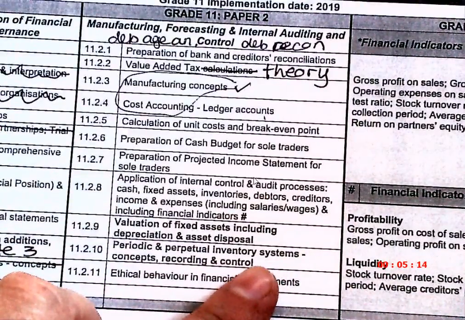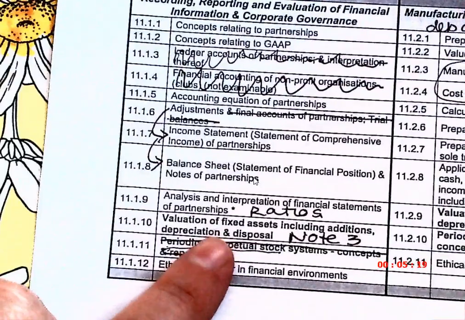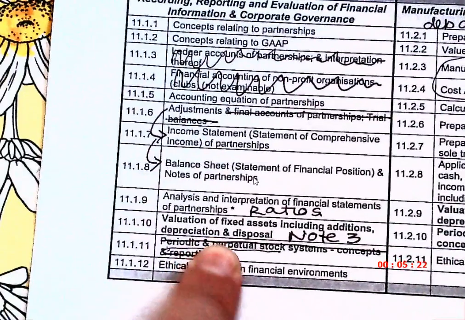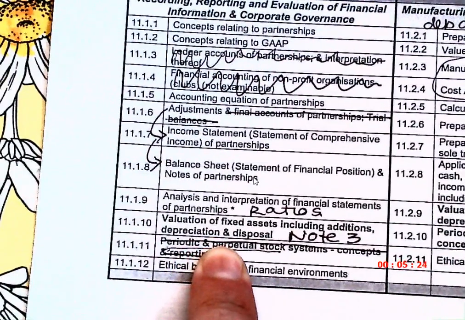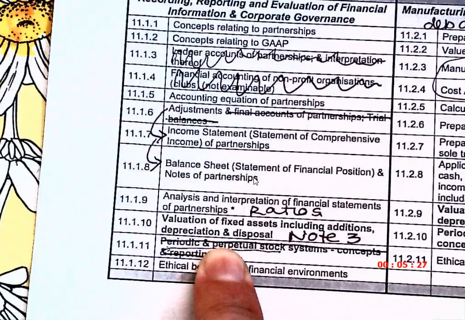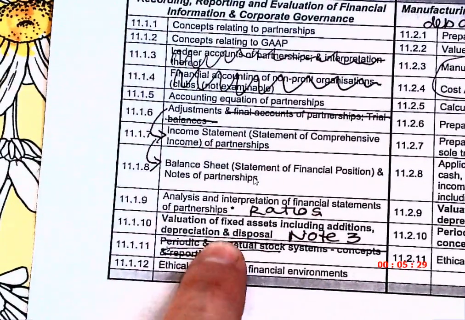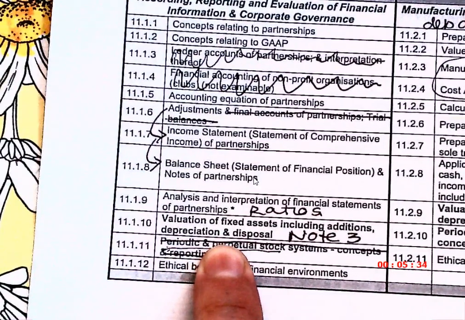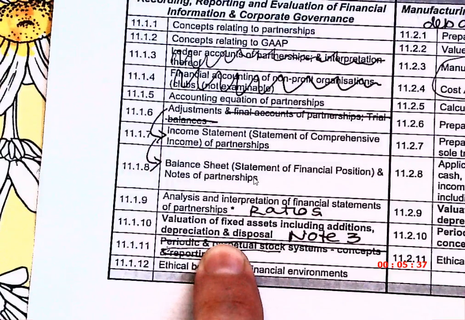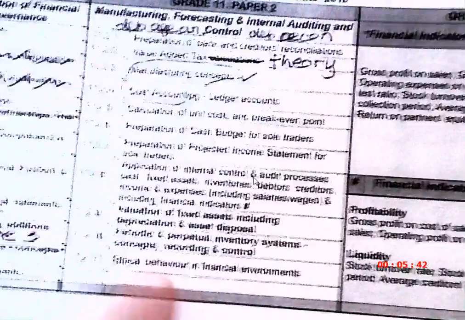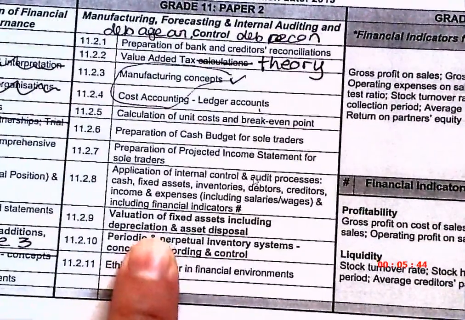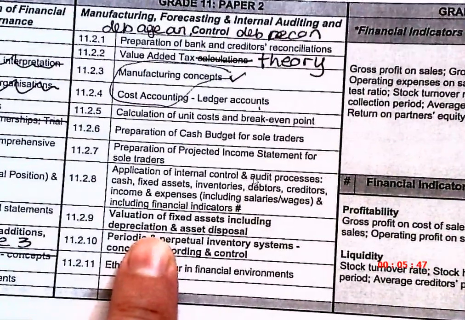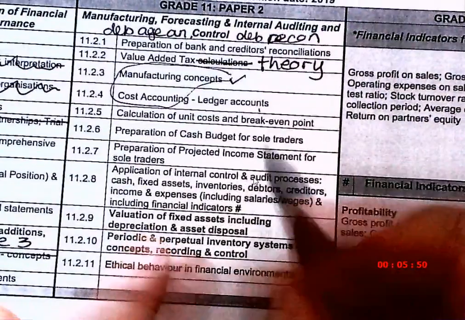Now let me tell you, can you see? They also talk about fixed assets here. So fixed assets here is the fixed assets that goes into your income statement and your balance sheet. So they can give you an asset disposal to see if you can calculate a profit or loss that has to go in the income statement. They can give you note 3 with everything we've done. Okay? This one is that, add to it the T account. So this one is note 3 and the T.